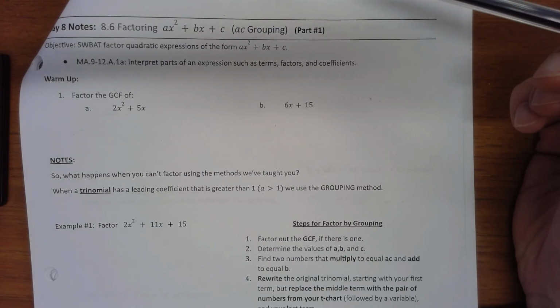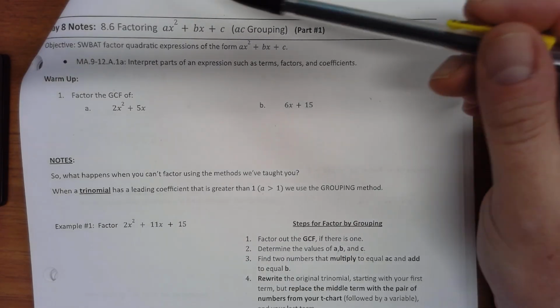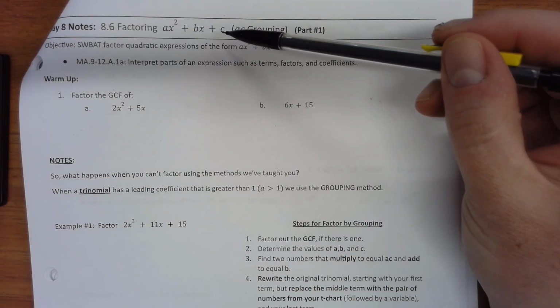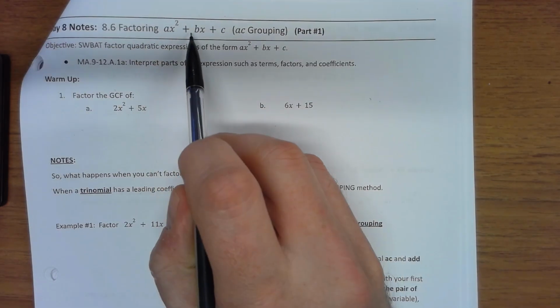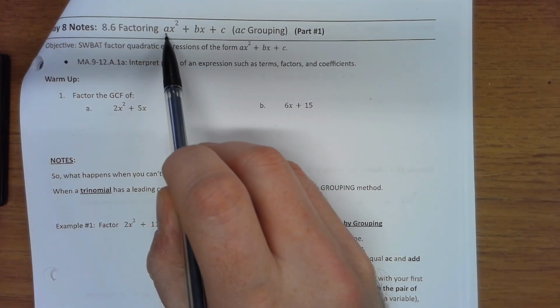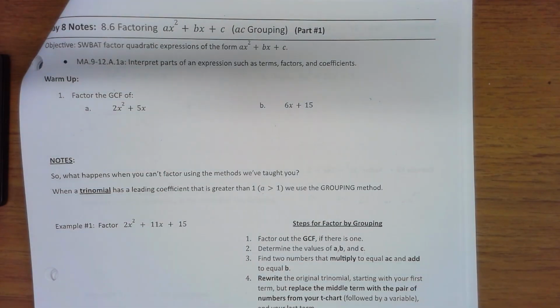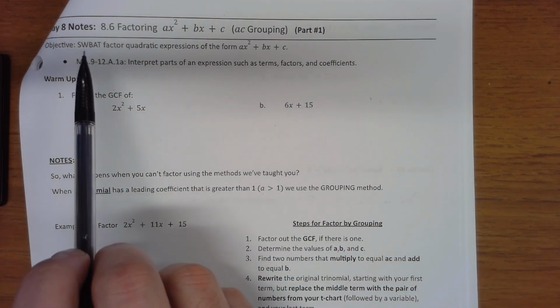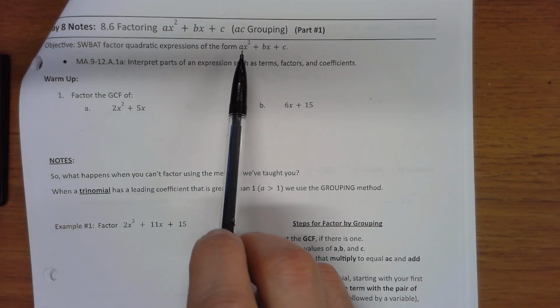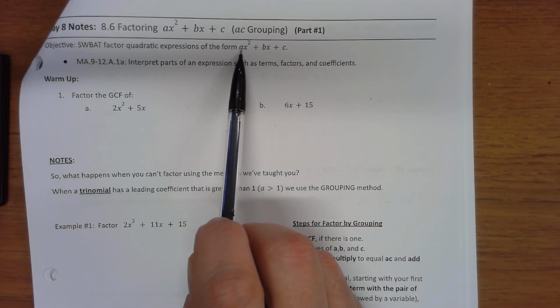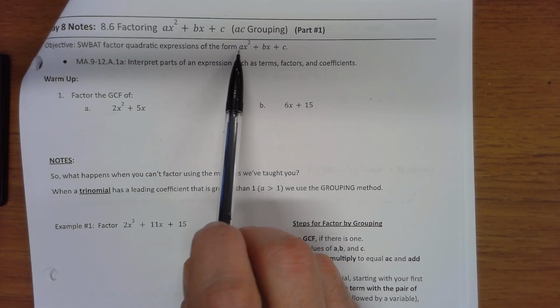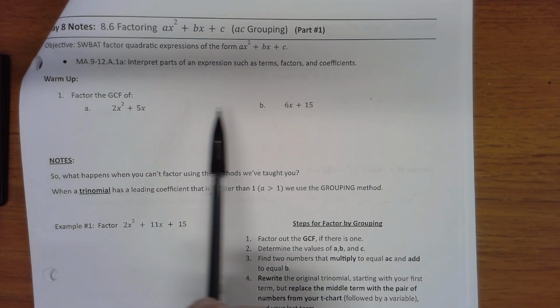Today we're going to use the AC grouping method to factor ax squared plus bx plus c. Earlier we factored x squared plus bx plus c, but what if we have a leading coefficient that doesn't factor out using a greatest common factor? More about this for today. Your goal is to factor a quadratic trinomial with three terms when it doesn't start with a 1. So the a value does not equal 1. So the warm-up says this.